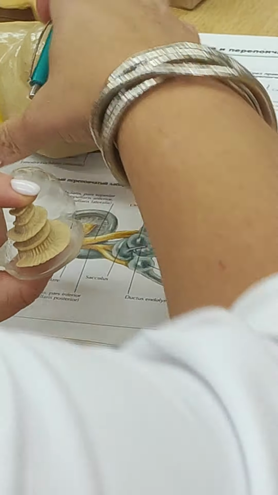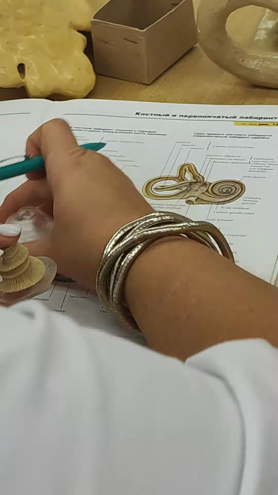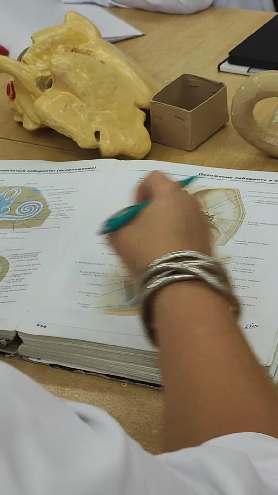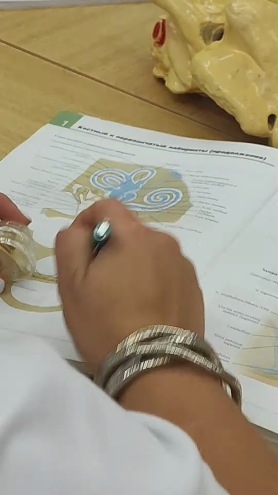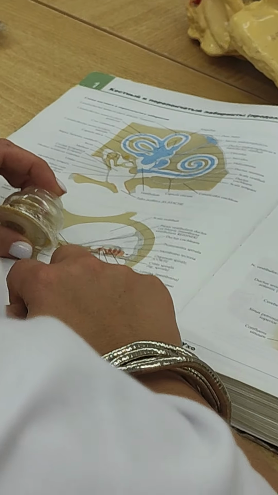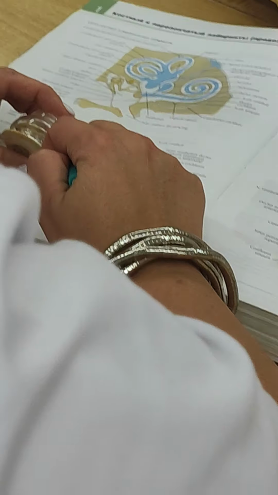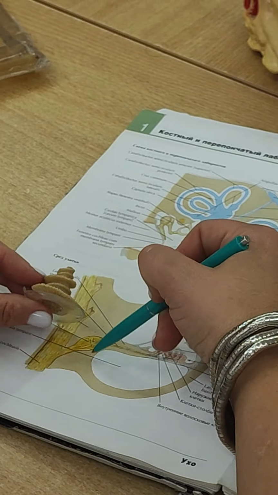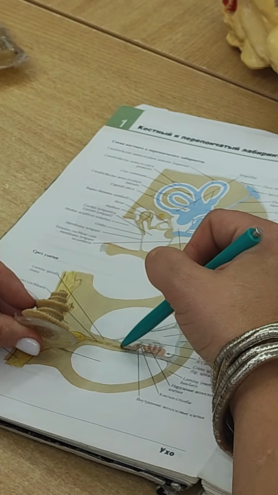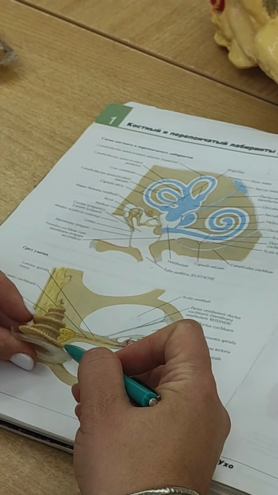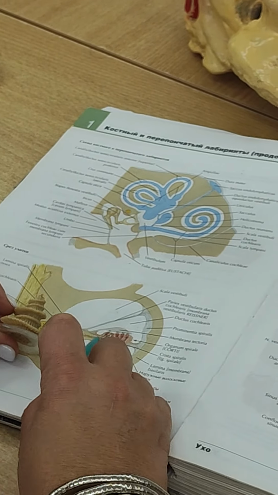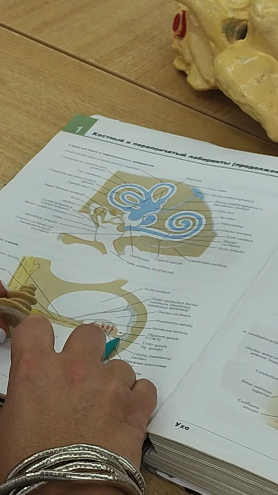Between the spiral plate and the external margin of the cochlea, in the frontal cutting, you can see the margin of the cochlea. This is the margin. You can see the modiolus, and you can see the spiral plate. From the spiral plate to the external wall of the cochlea, we have the spiral ligament.